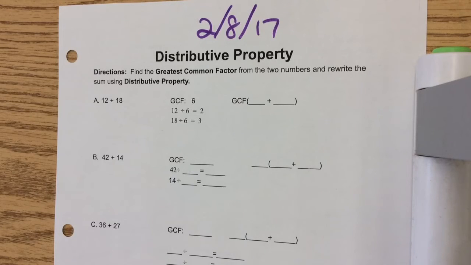We're going to talk about here the distributive property, and we're going to go both forwards and backwards. We're going to shrink it up and then expand it, and actually then going to solve it as well. So this is a two-sided sheet.